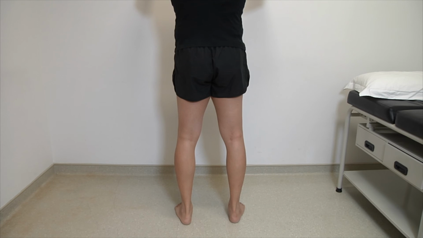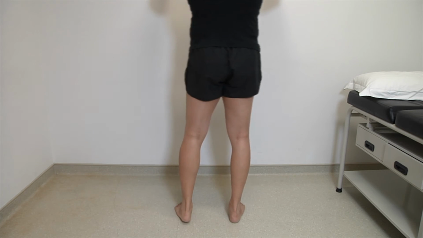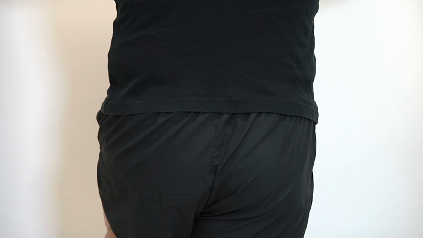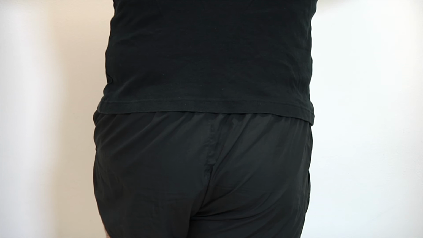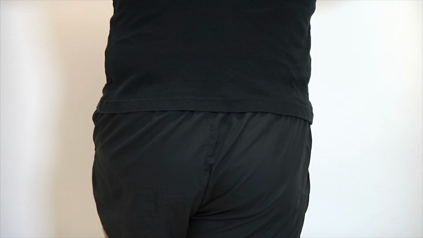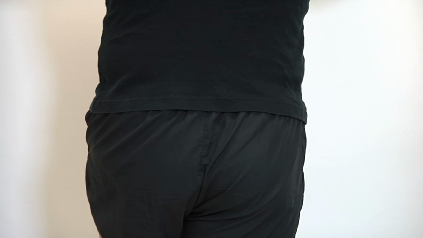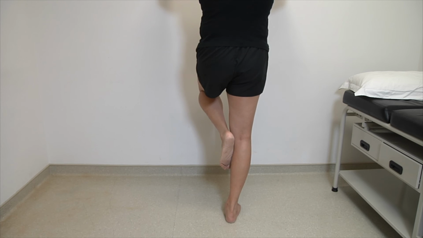Mr. Ao, I'll get you to stand on your right leg. In a negative test, the pelvis remains level or even rises. In a positive test, the pelvis dips on the contralateral side. Now you can put both your feet on the ground.